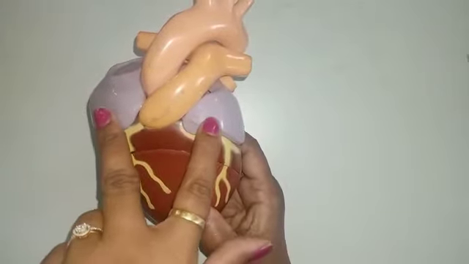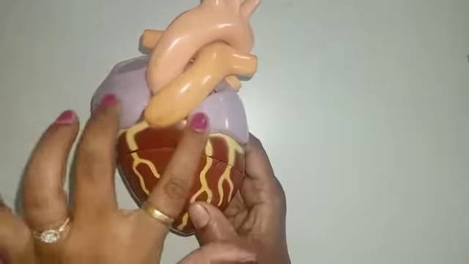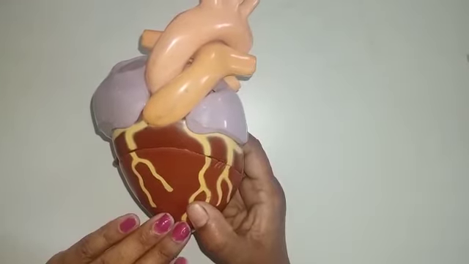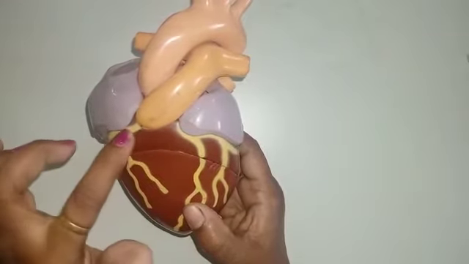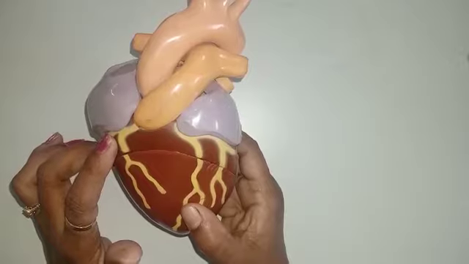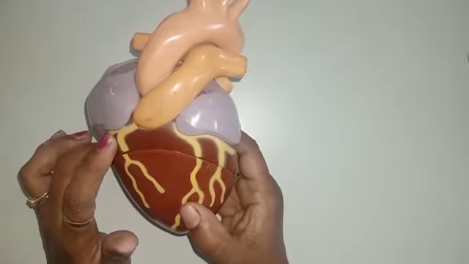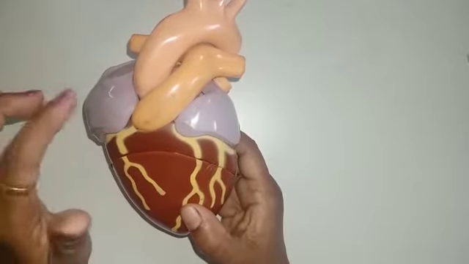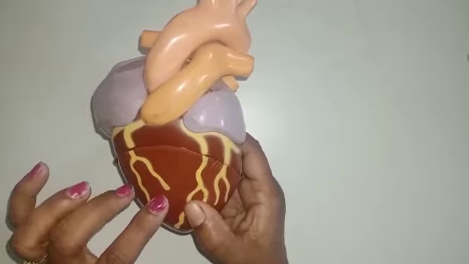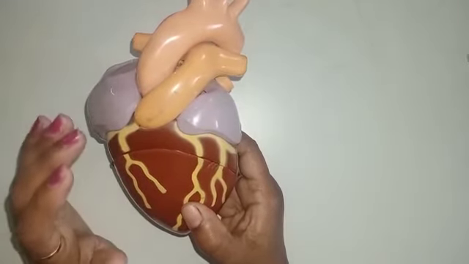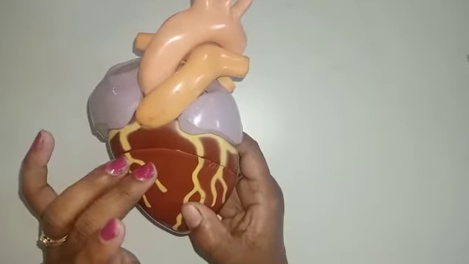Externally, the auricles, or atria, are separated from the ventricles by a transverse groove called the coronary sulcus, also called the atrioventricular sulcus or atrioventricular groove.